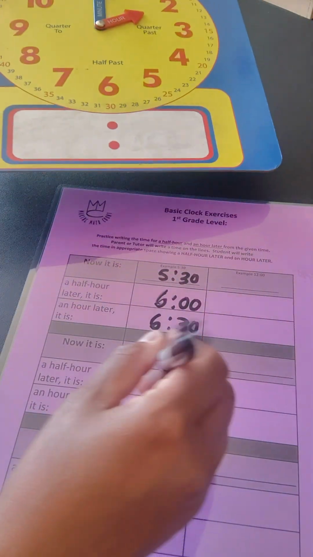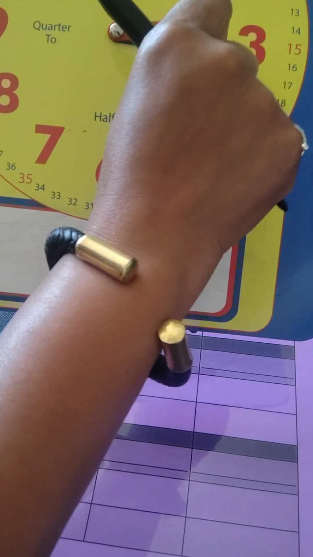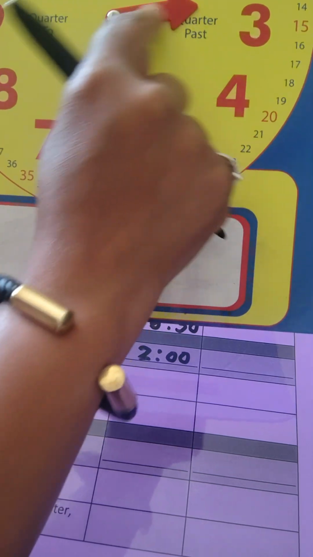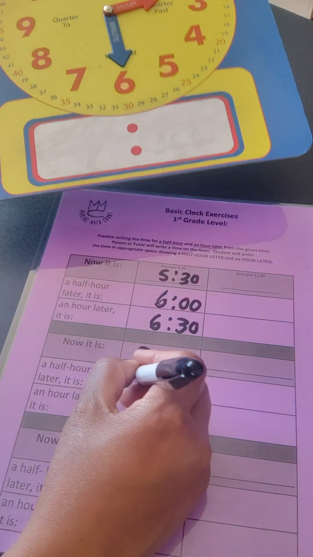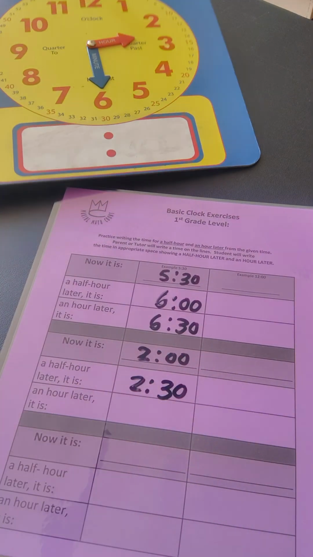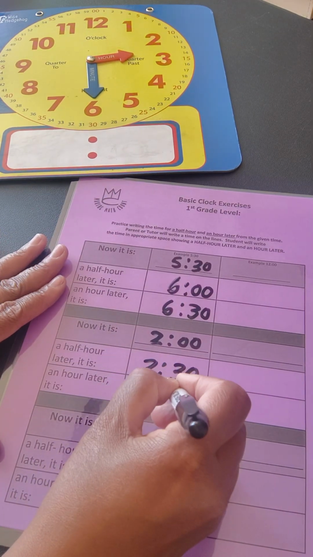Then we're going to say a half hour later, we got to go down to the 6, which also moved the hour hand between the 2 and the 3. So 2:30. And an hour later would be 3 o'clock.